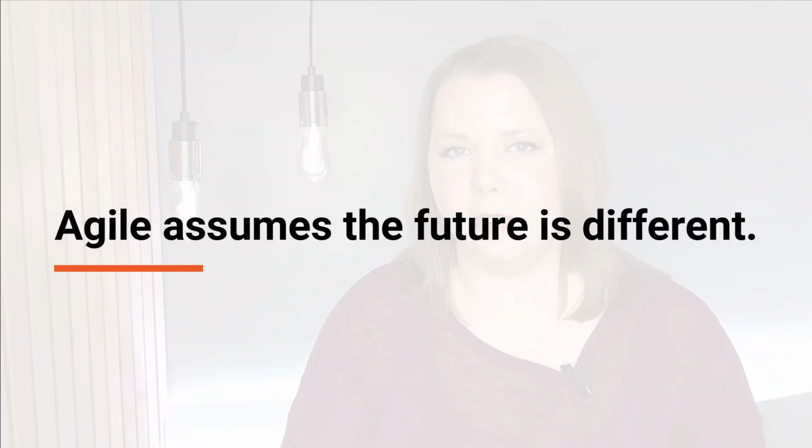We're talking about models that constantly take in new information and adapt to it to always give the most relevant result back. The second reason to practice Agile: Agile assumes that the future is going to be different. Agile is all about learning and adapting quickly.